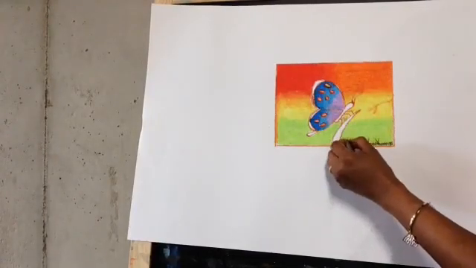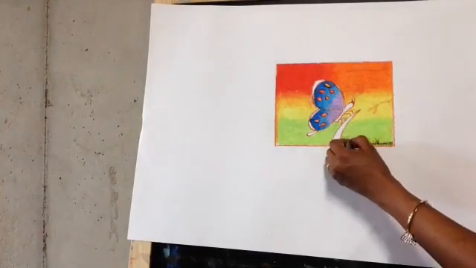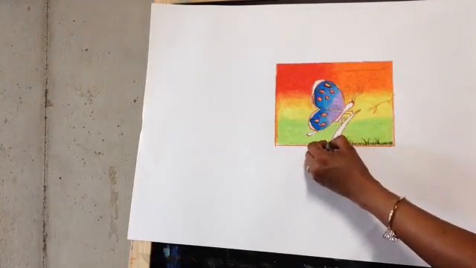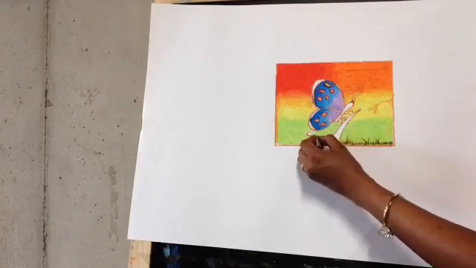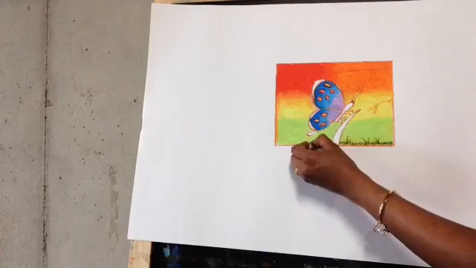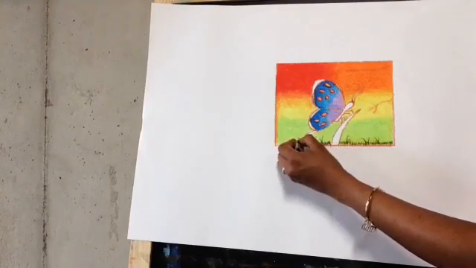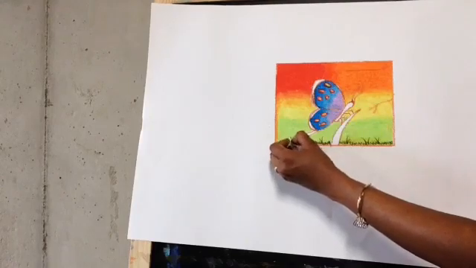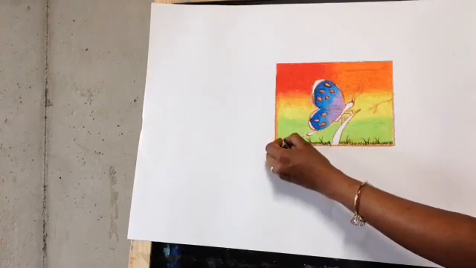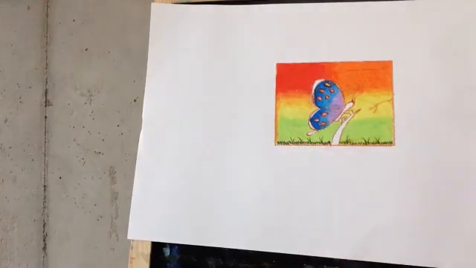I'm going to continue doing that. There's going to be more grass with some sticking out like that, all the way at the end of the bottom.